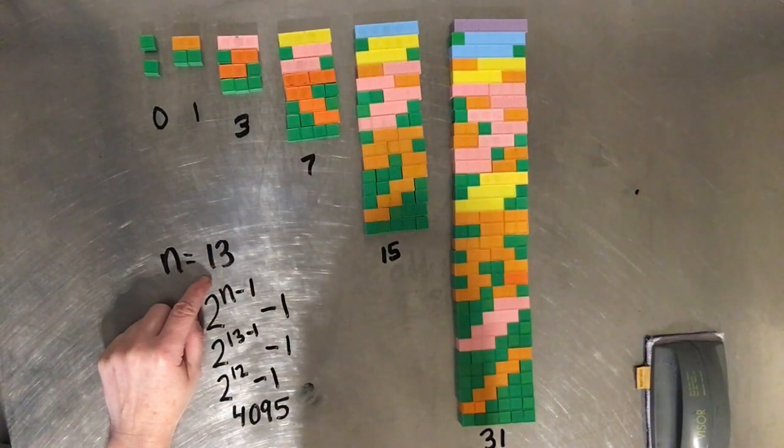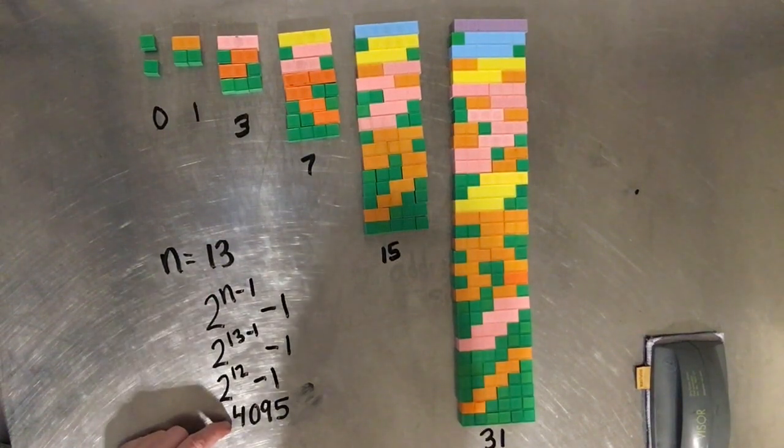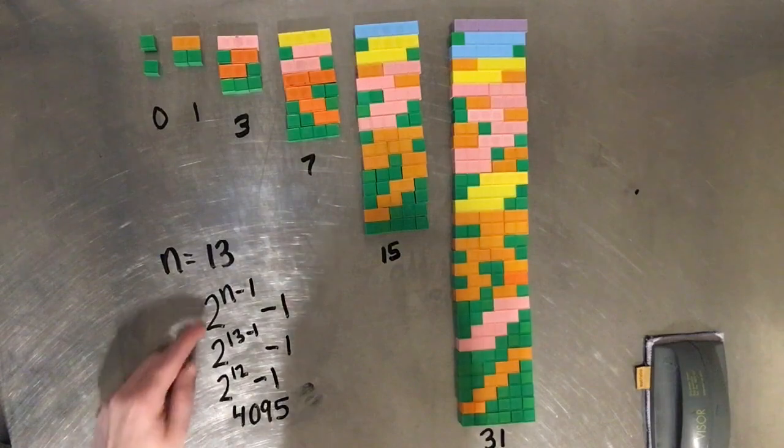Which is quite interesting if you think about it. I mean, it's not a huge number, and yet look at how many different arrangements there are. So they get exponentially bigger.